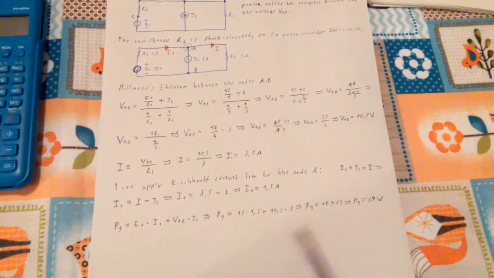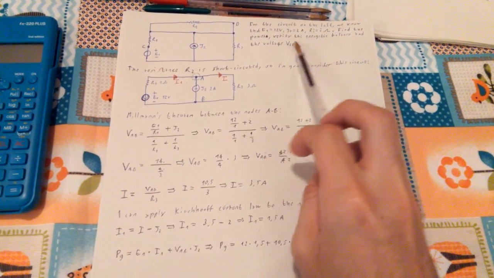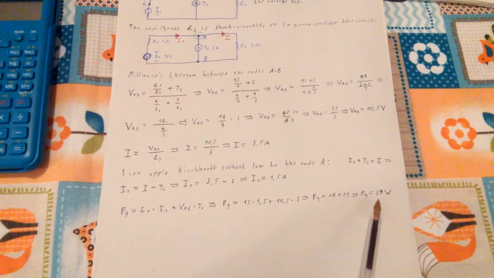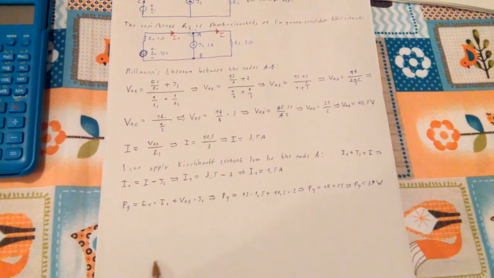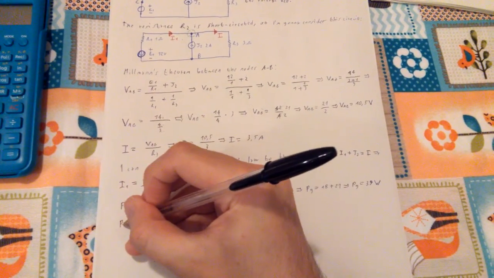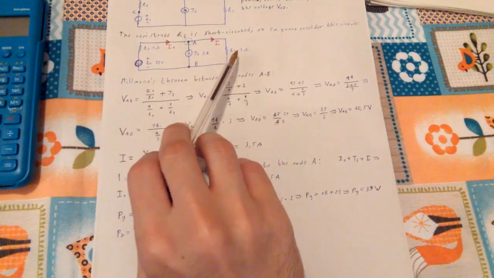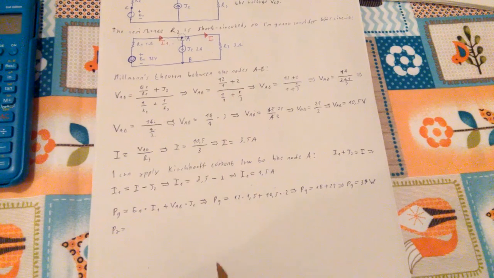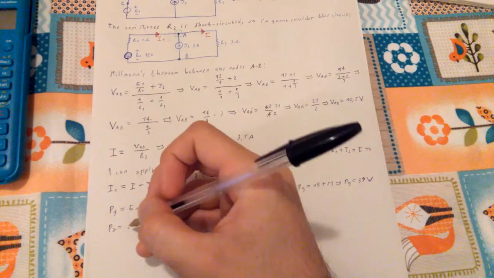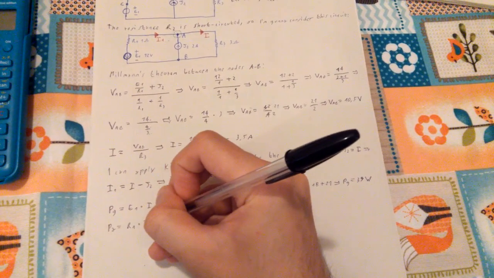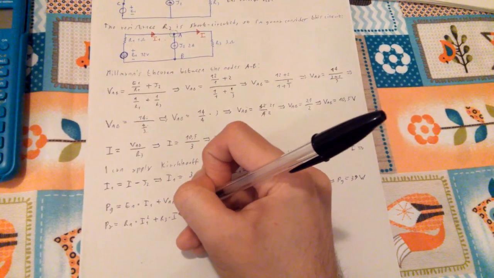Because the whole point is that the problem is asking us to verify that this is true. So PA, the power absorbed, is the power absorbed by all the passive elements, so the two resistances in this case, which is R1 times I1 squared plus R2 times I squared.